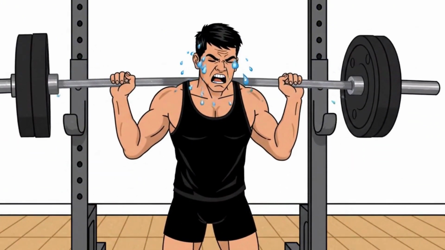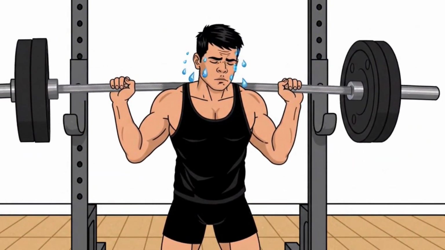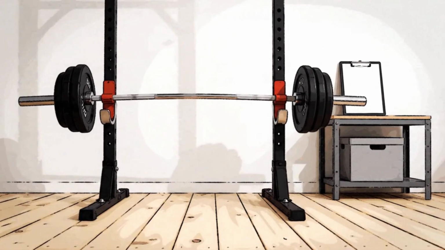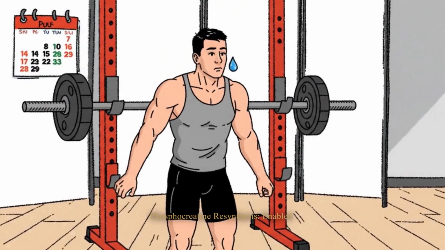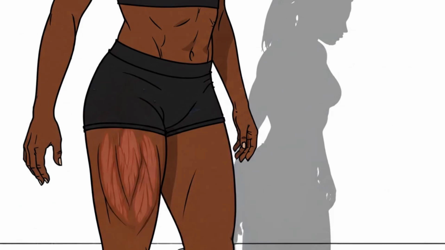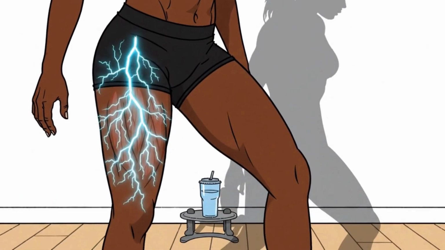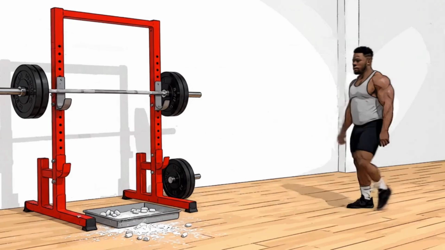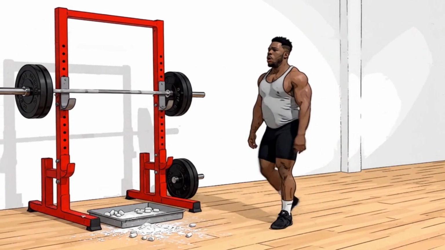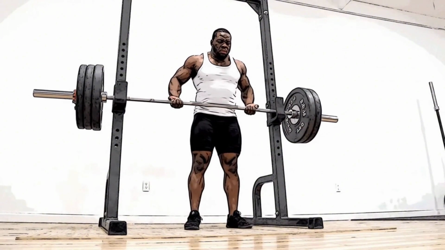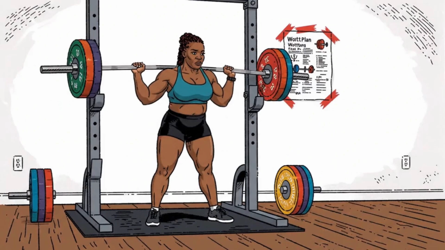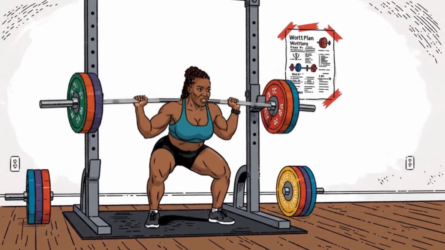Cluster sets. The lifter performs a heavy repetition. He places the barbell back on the steel hooks. He rests for 15 seconds. Then he repeats the process for 4 microsets. Gym culture warns that resting mid-set destroys the training stimulus. Biology contradicts this belief. Those 15 seconds allow your muscle cells to partially restore phosphocreatine.